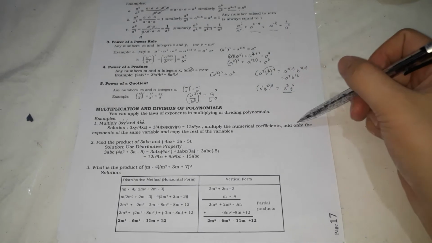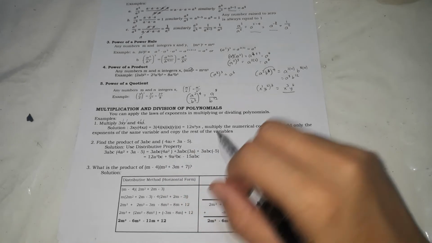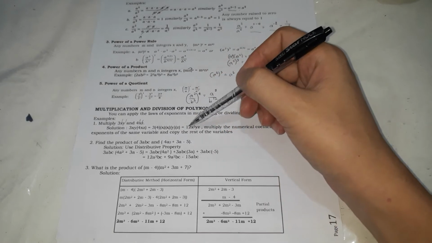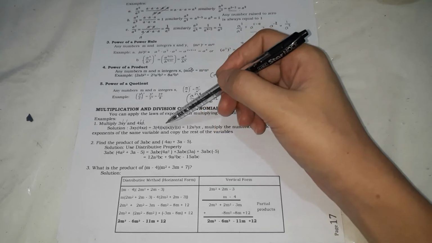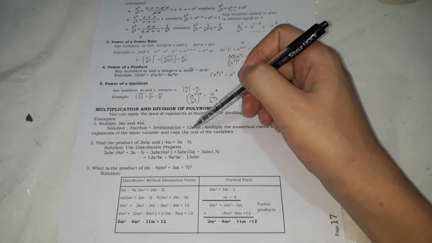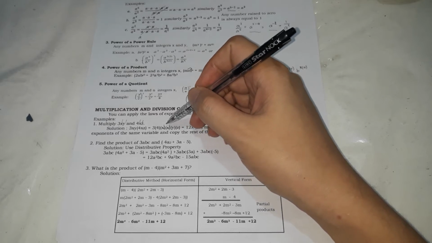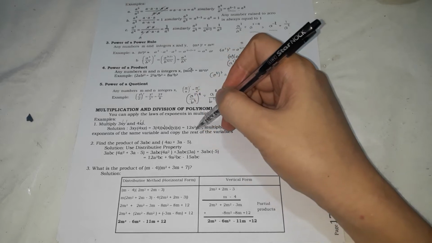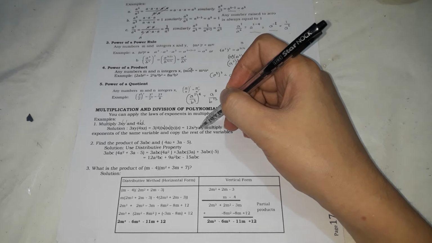So, multiply the numerical coefficients, add only the exponents of the same variable, and copy the rest of the variables. So, multiply the numerical coefficients, 3 times 4, 12. Tapos, add only the exponent of the same variable. Ang magkapareho lang ng variable, si x at saka si x. So, x to the 2, kasi x times x, diba, i-add mo yung exponent. So, 1 plus 1, x to the 2. Tapos ito, kopyahin mo na lang y kasi walang ibang y. Kopyahin mo rin yung z kasi walang ibang z.